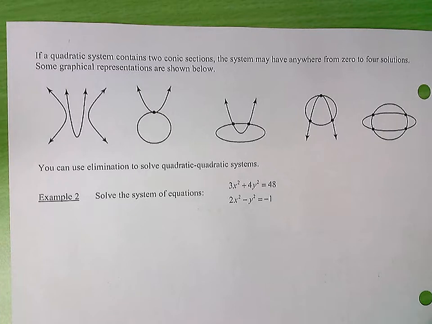Guys, let's put the phones away and pay attention. Come on.